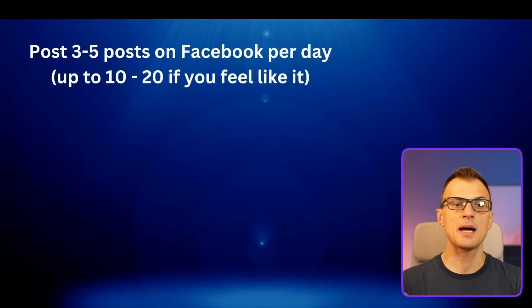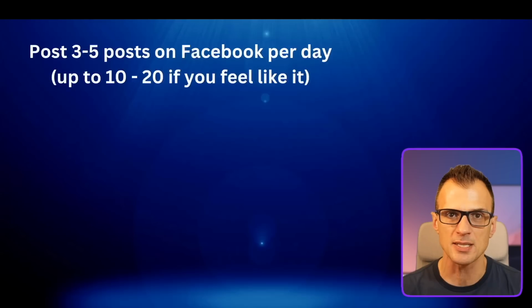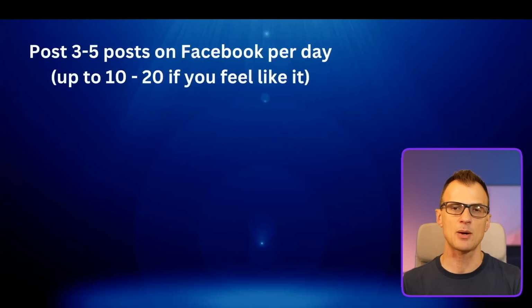And to scale this method up, really all you need to do is post 3 to 5 posts on Facebook every single day, up to 10 to 20 if you really feel like it, in order to grow your traffic. Everything else is set up. You've got the monetization way set up. Every time someone comments on your post, they will get a link. They will go to your website. Once you've got the ads set up on your website, you will be making money from all of that traffic.